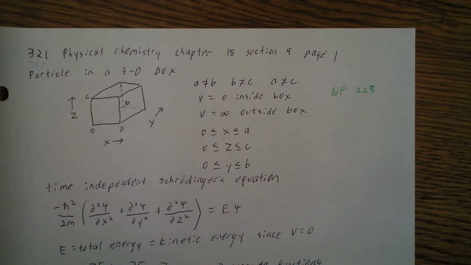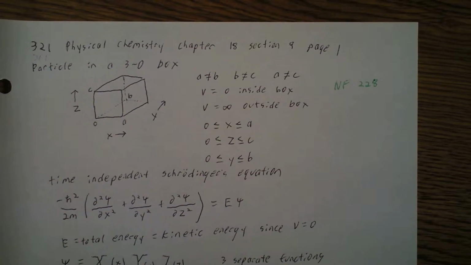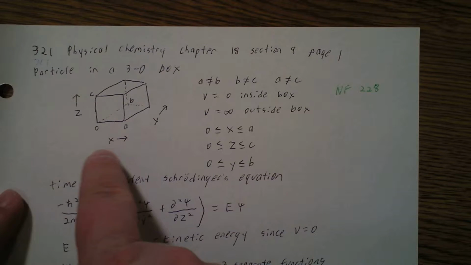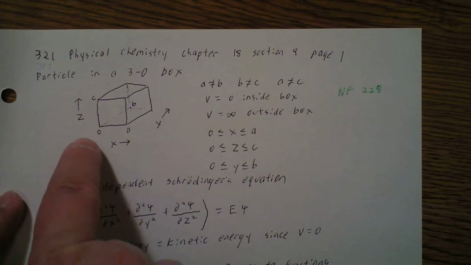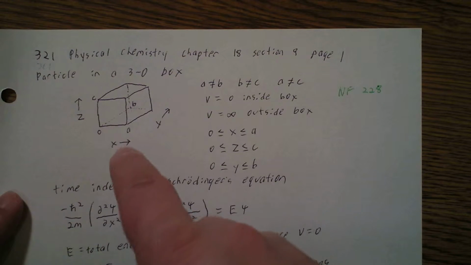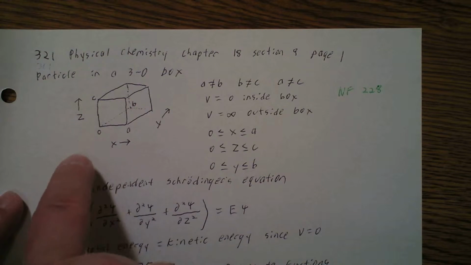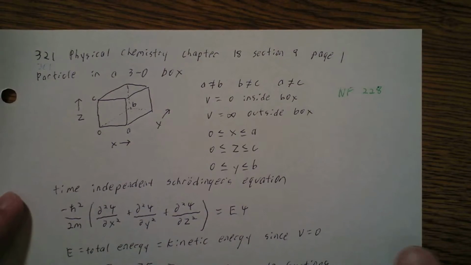Continue on physical chemistry. We're in chapter 18, section 9 now. Now we're going to talk about a particle in a 3D box. So here's the box here. We're going to have x, y, and z. So it's going to have in x from 0 to a, in y from 0 to b, and then in z from 0 to c.